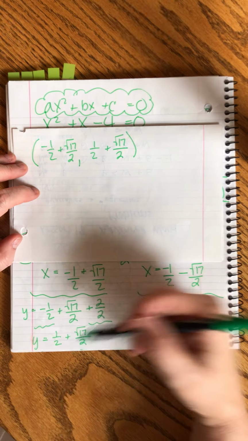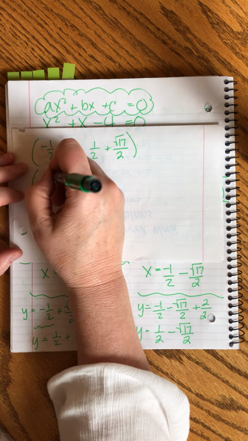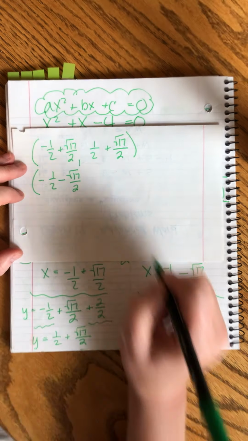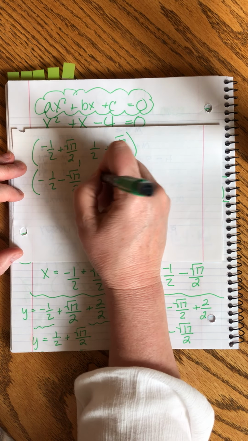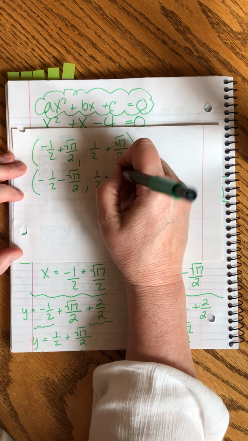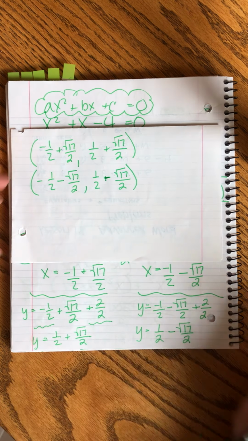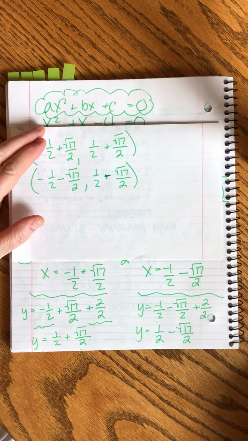Okay, that's this side. The other side is -1/2 minus square root of 17 over 2. That's the x value, and that's associated with this one. Positive 1/2 minus square root of 17 over 2. That's a minus. I accidentally started writing a plus. All right, so these are our 2 points.